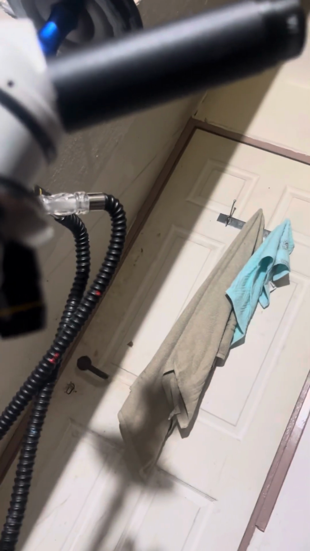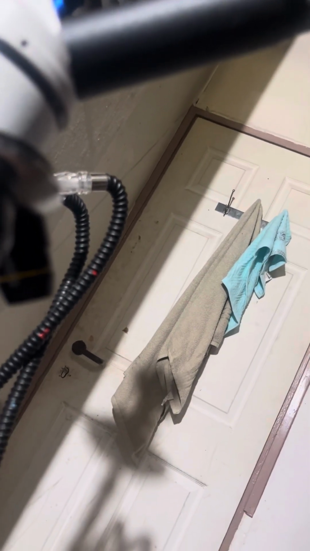Okay, so let's start with the one that was taken from the container, not from the rod, from near the rod.